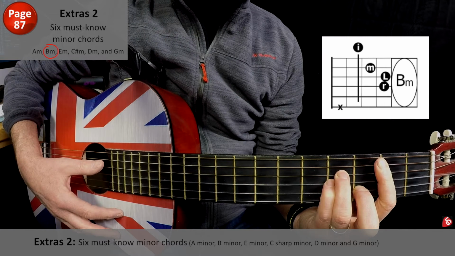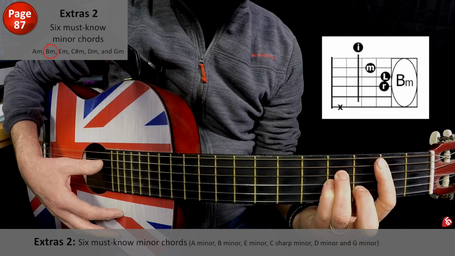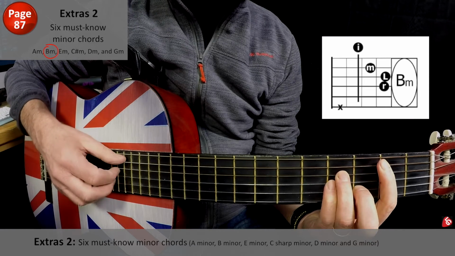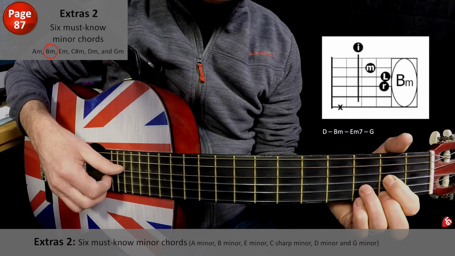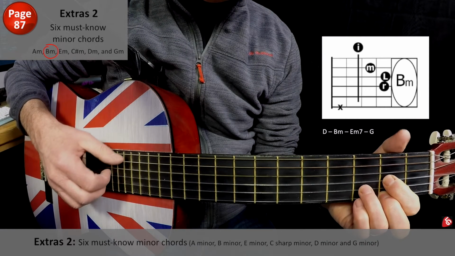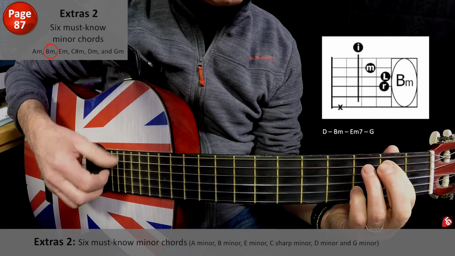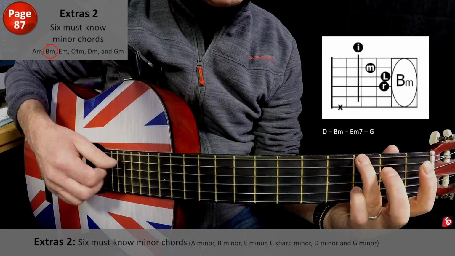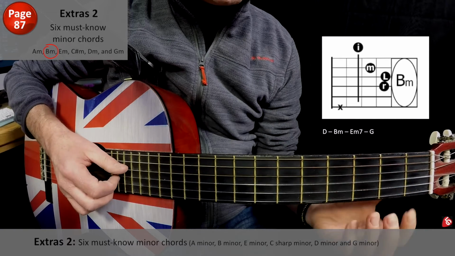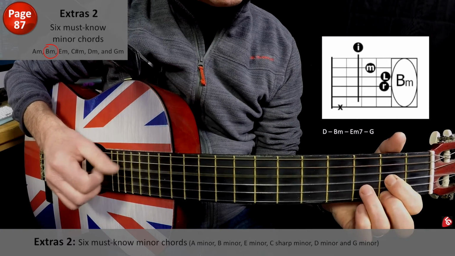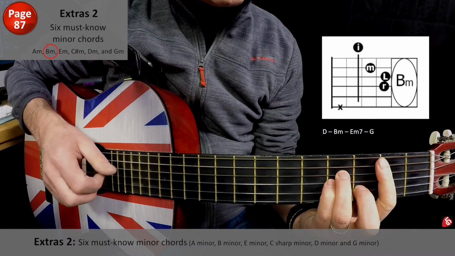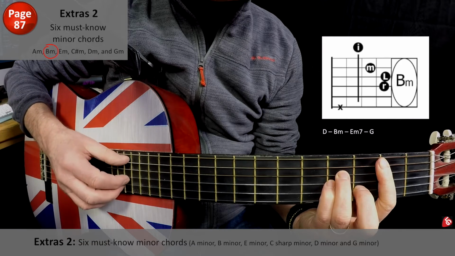Some of the transitions that I use for B minor: D, E minor, G. That's used quite a bit. That D to B minor is a really great chord change to know.